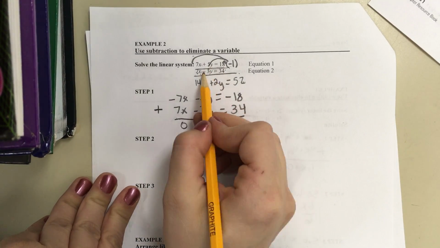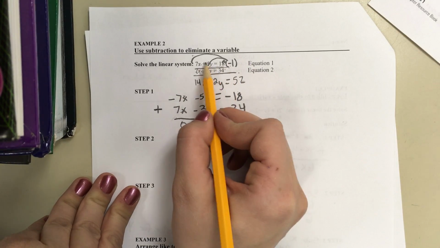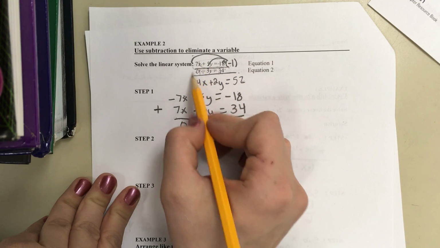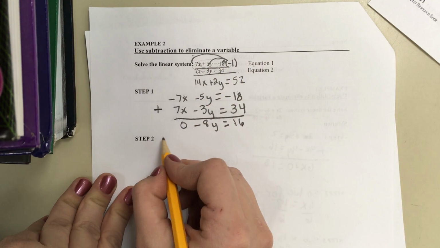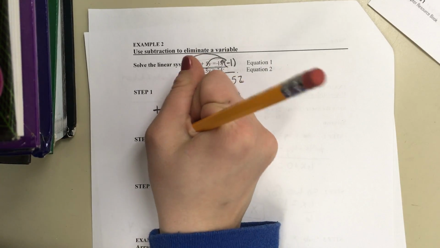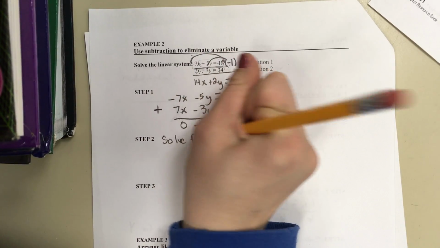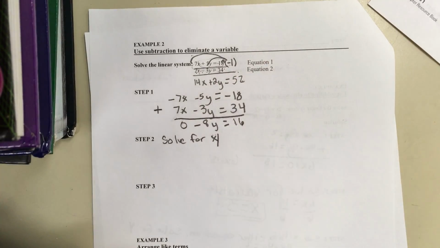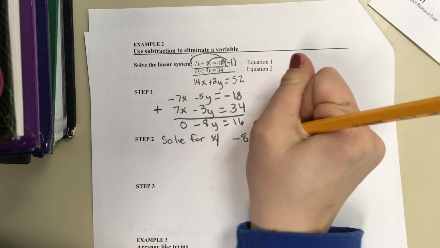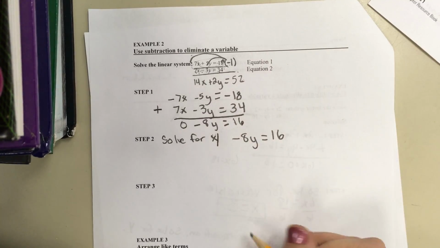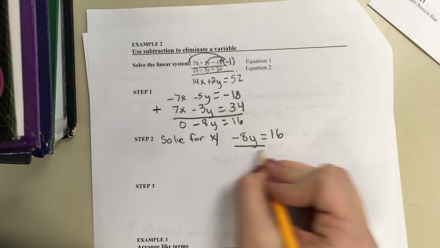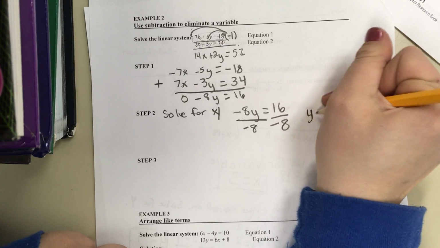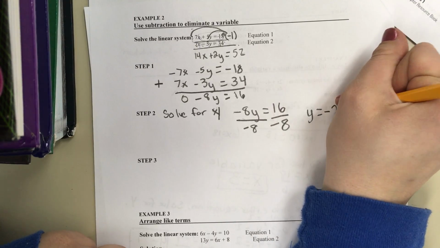The only difference between this problem and the last problem so far is that we needed to take one of these equations and multiply it by a negative so that we were able to cancel those out. Now moving on to step 2, we need to solve for y. We now have a very simple one-step equation here. All you need to do is divide by -8. That gives us y equals -2.